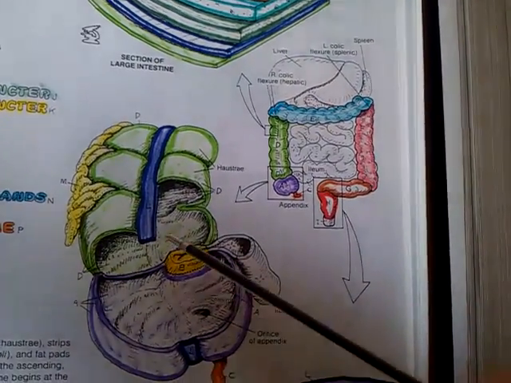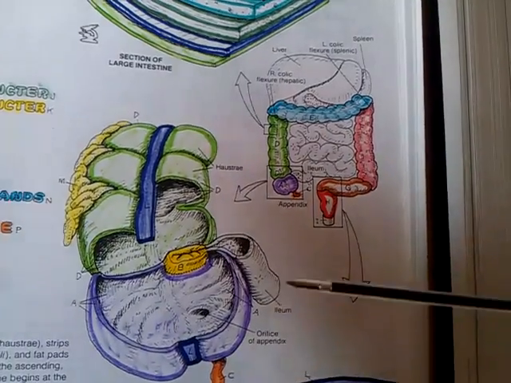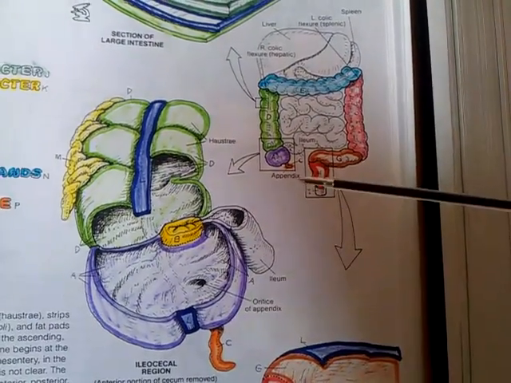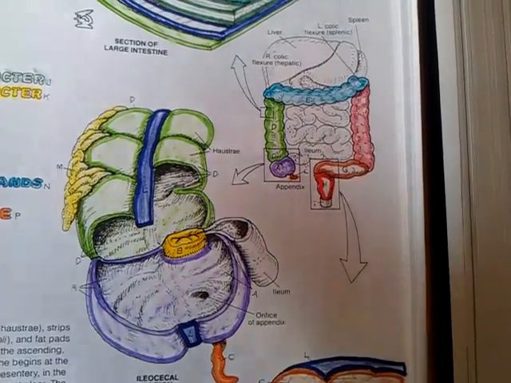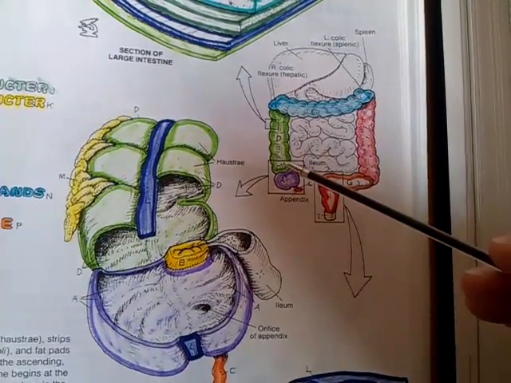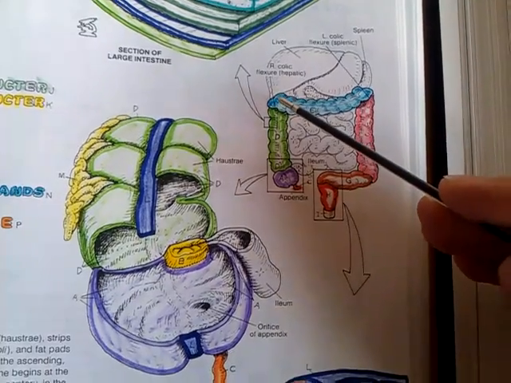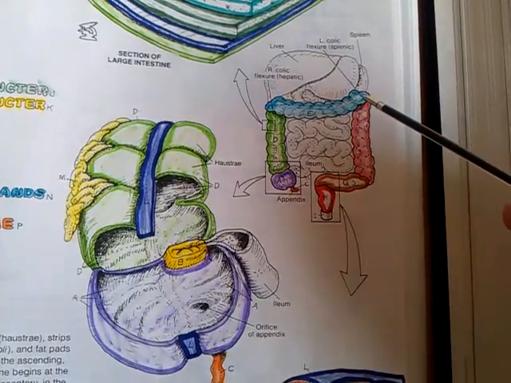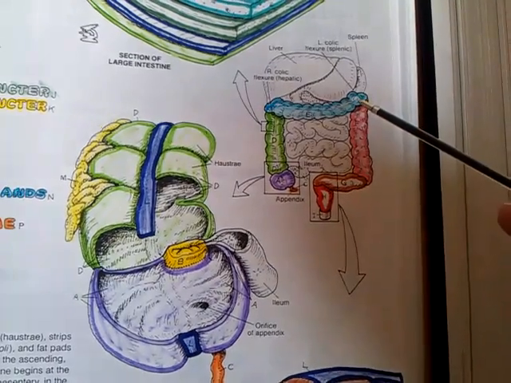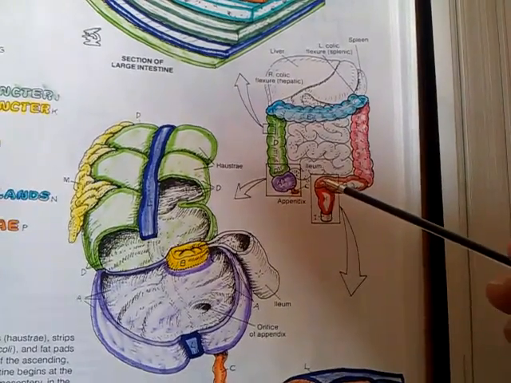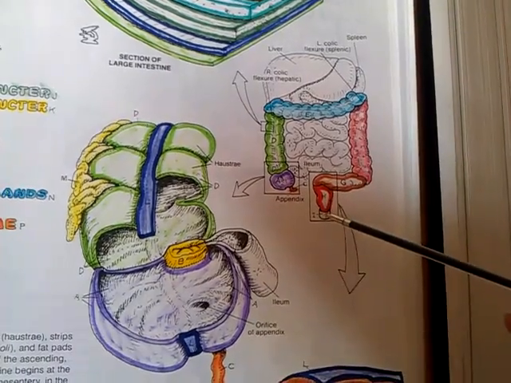This is found on its external surface except on the vermiform appendix and rectum. The parts of the large intestine are cecum, ascending colon, right colic flexure, transverse colon, left colic flexure, descending colon, sigmoid colon, rectum and anal canal.